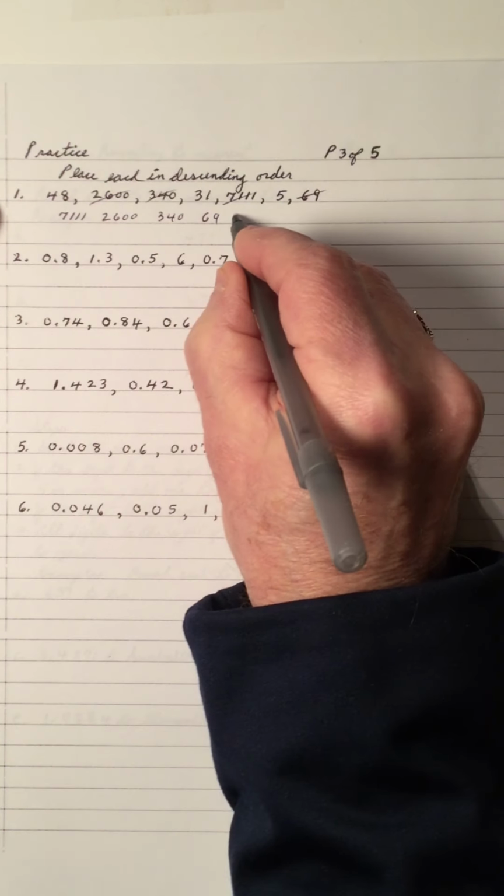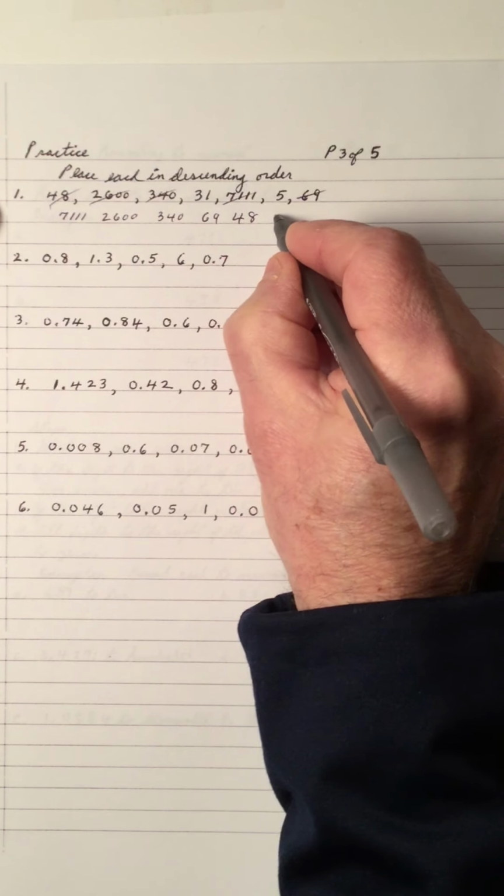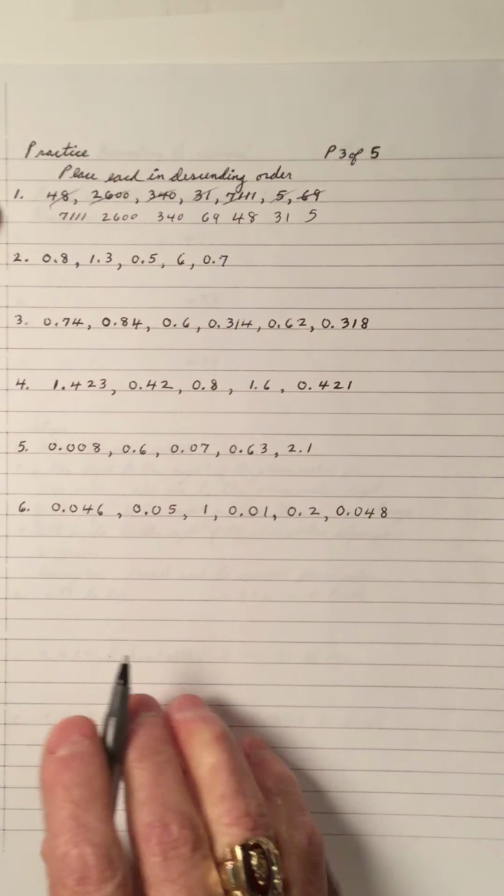48 is next. 31 and 5 is left. 31 is larger than 5. So now we have them all done.